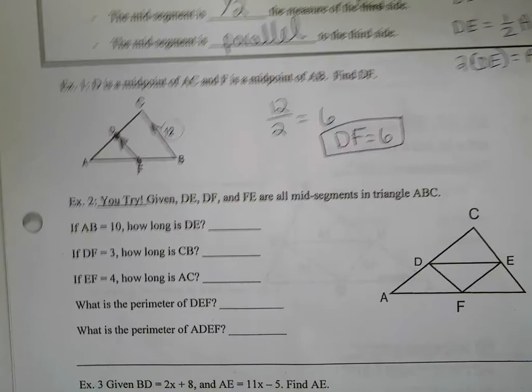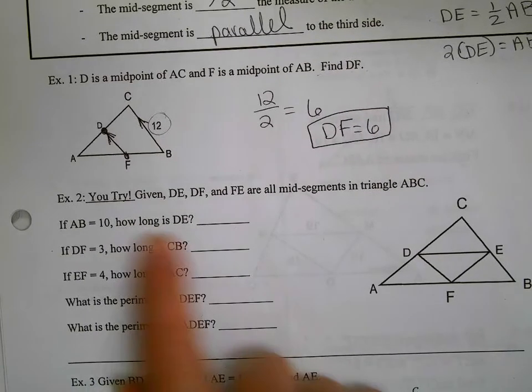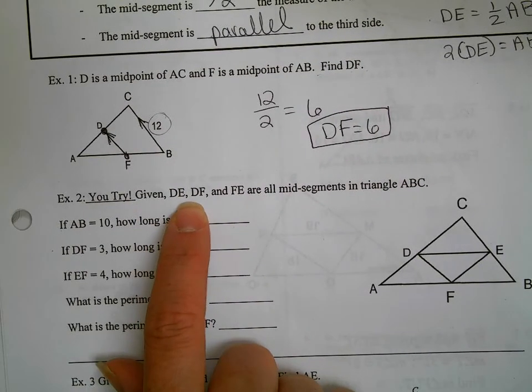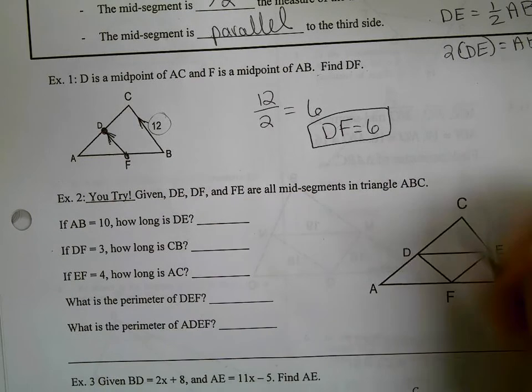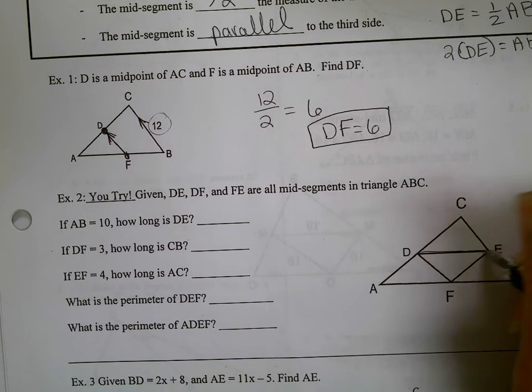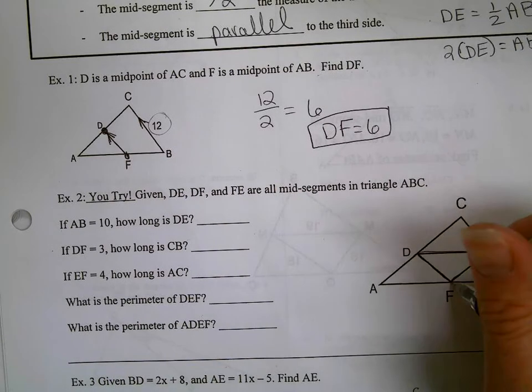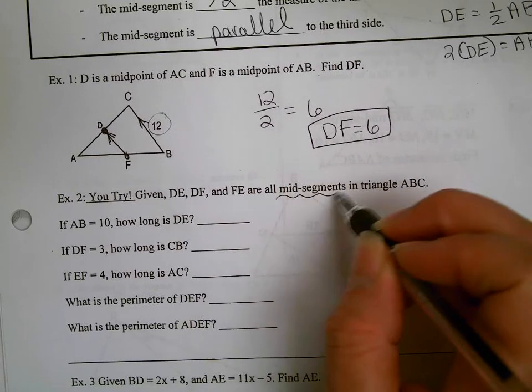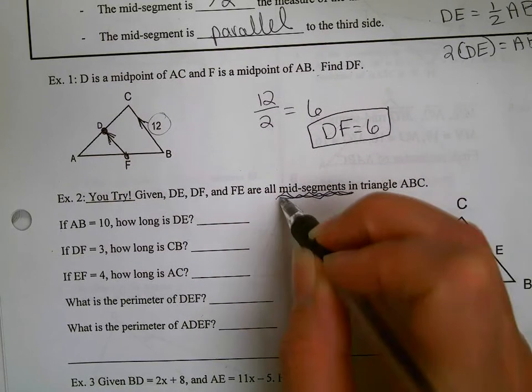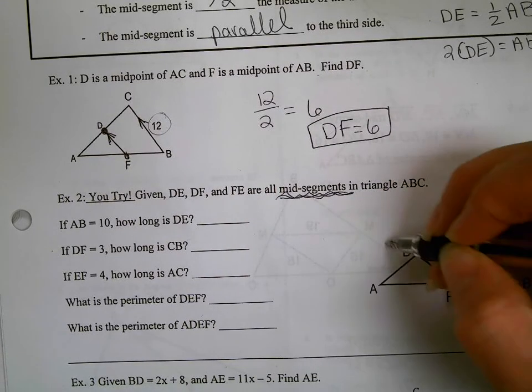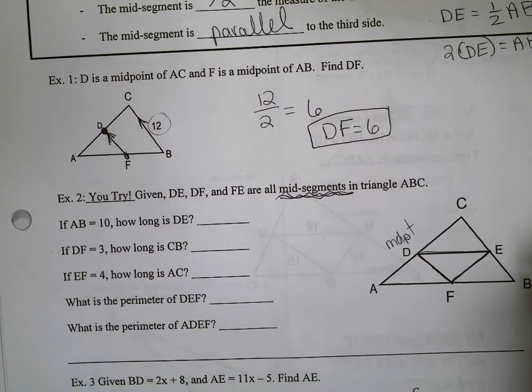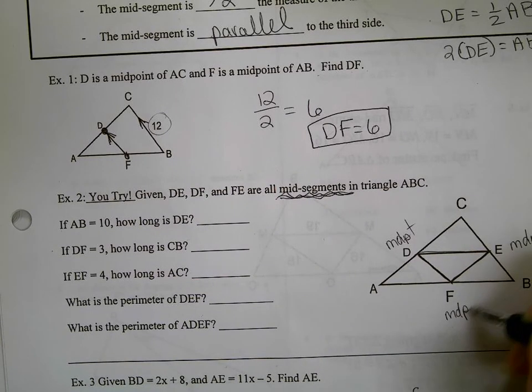Moving down to exercise 2. You try. Given DE, DF, and FE. So D to E, E to F, and D to F are all midsegments. When they tell you that word midsegment, you know that point D is a midpoint, point E is a midpoint, point F is a midpoint.